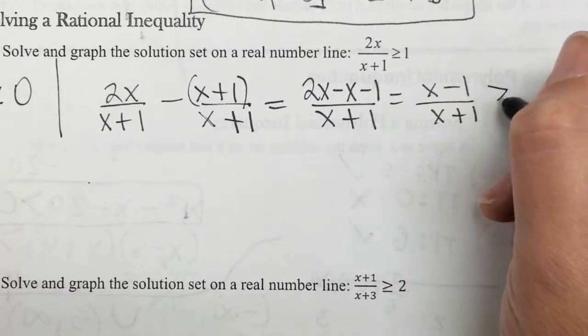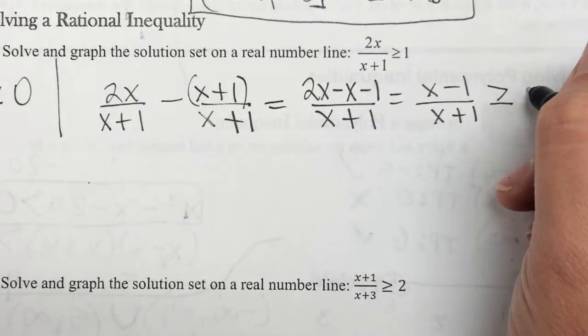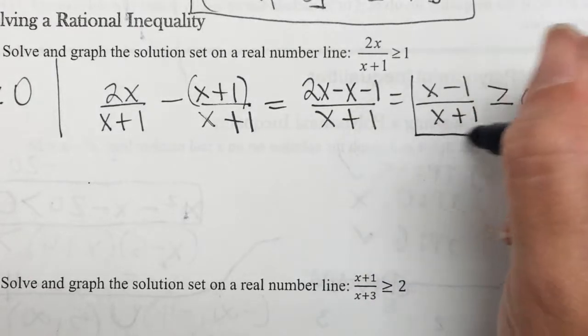And now we can say greater than or equal to 0. Good. Moved it over so it's a 0 on that side. Gotcha. I want you to put a box around this one.